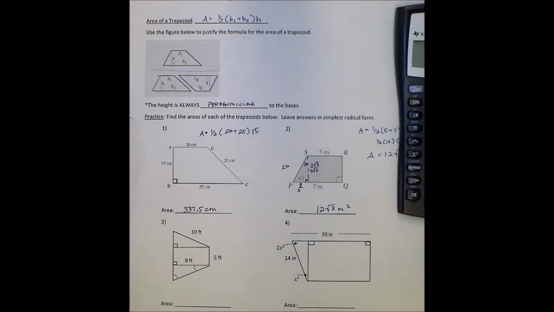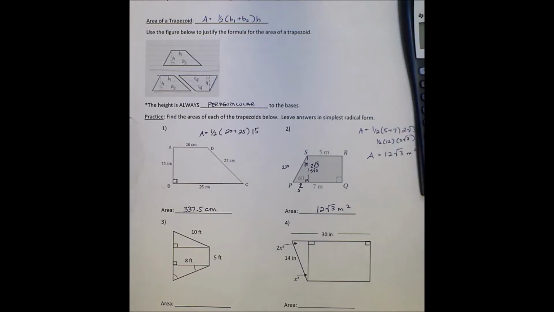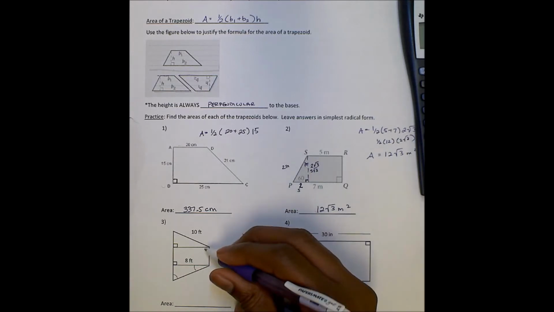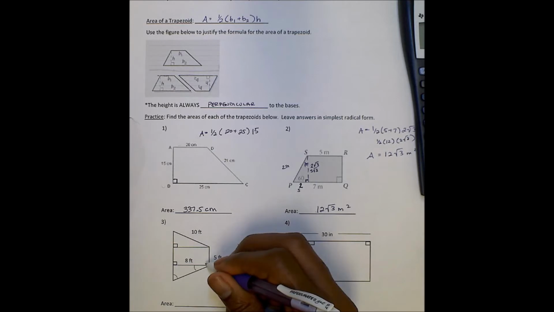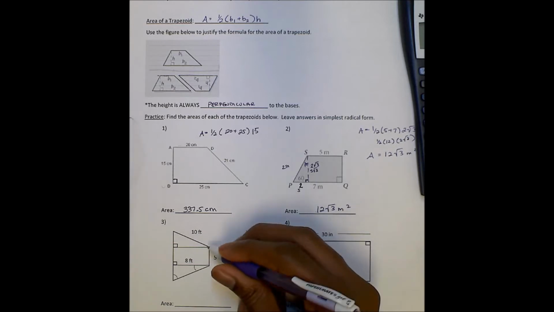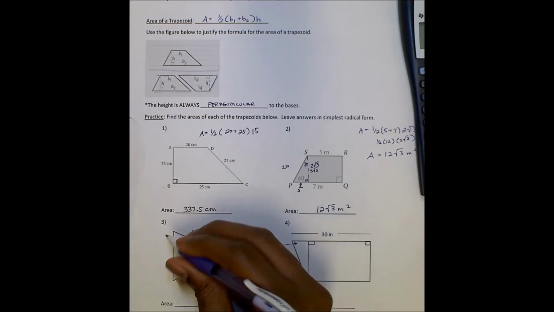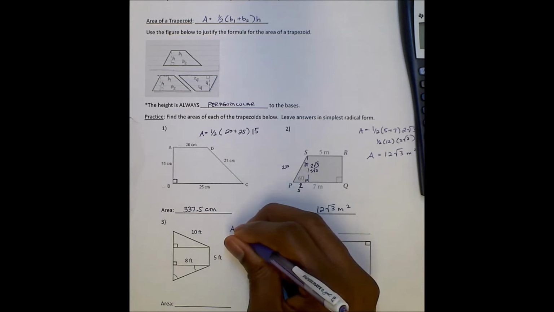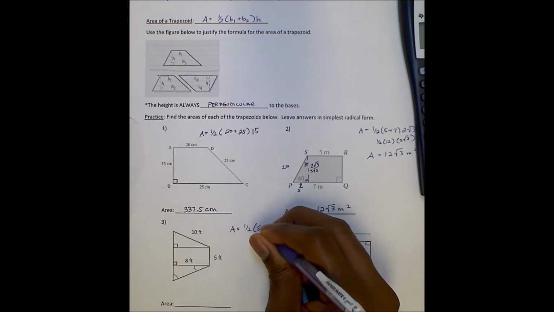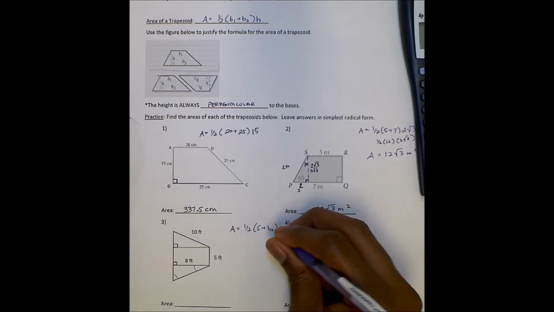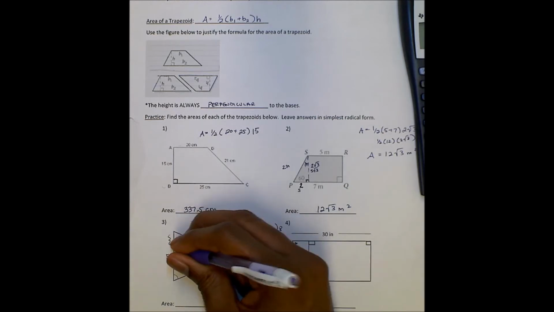Alright, let's look at number 3 together. We have 8 here. 8 is going to be our height. We have this as 5. Now, what's going to be important for us in this problem is finding out the second base, because if we start off 1/2 base 1, which is 5, times, we don't know base 2 yet, but we do know our height is 8. So we need to find this out. We already know that this is 8. We already know that this is 5. We need to know these two pieces.